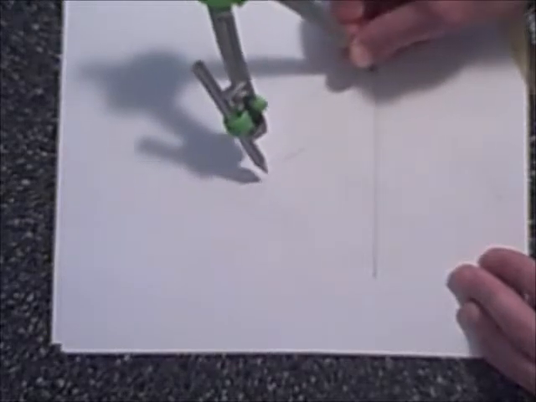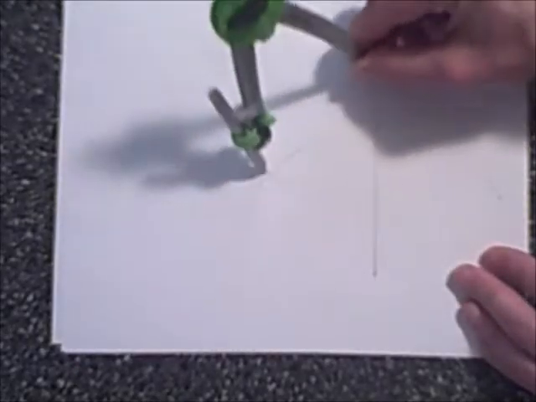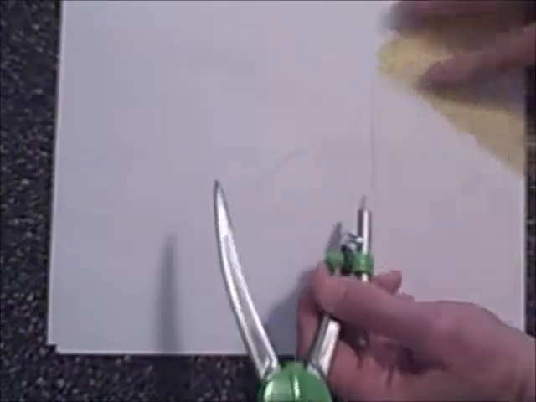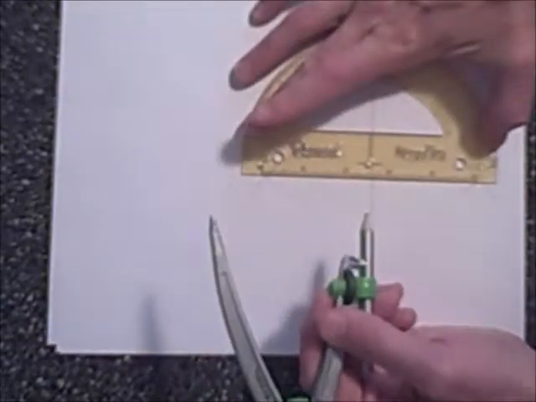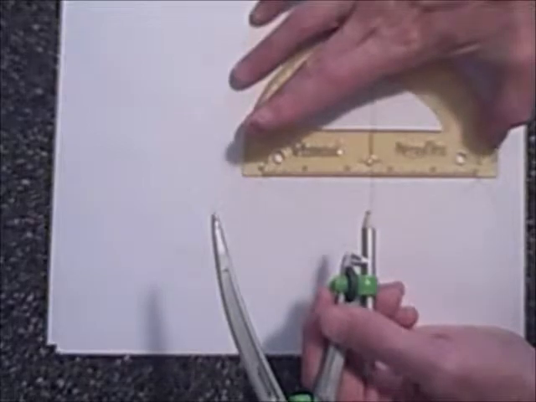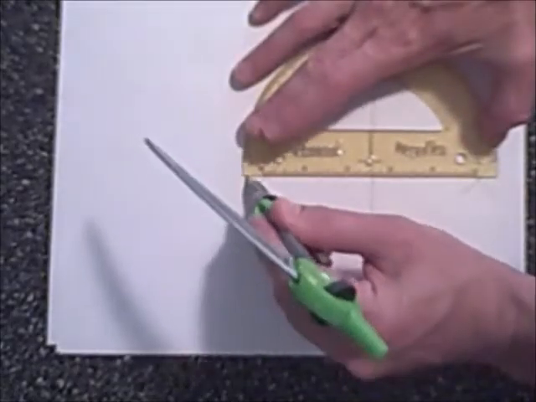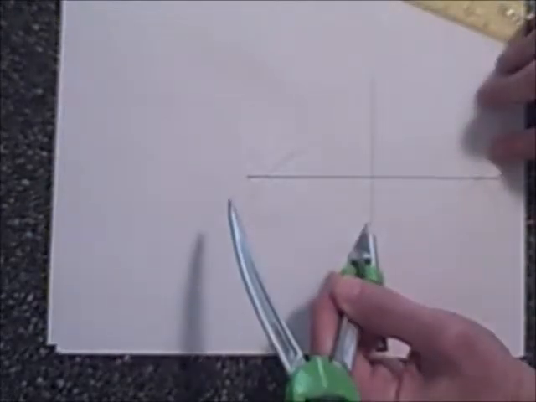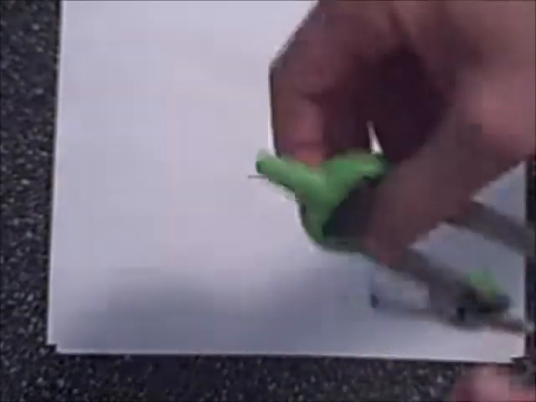Be real careful, like so. Okay, and then we'll take our straight edge and connect these 2 points as best we can. Okay, and so now we have 2 congruent segments.